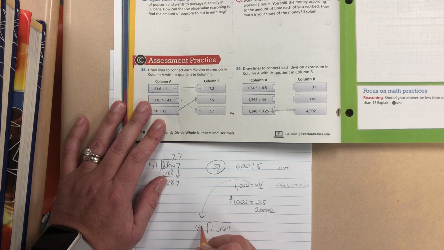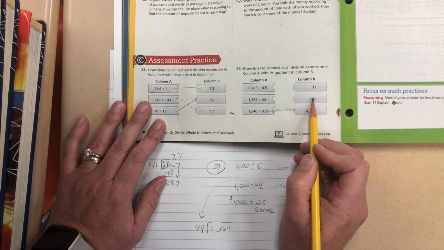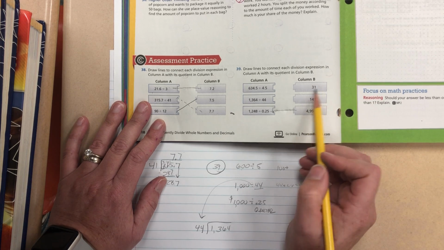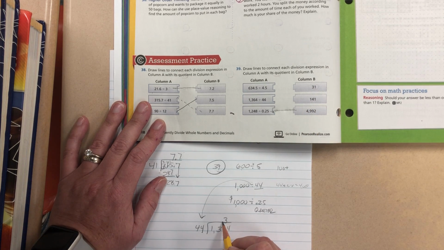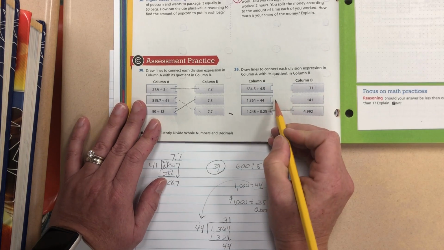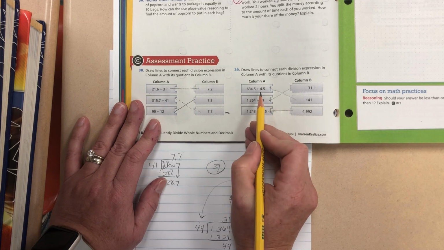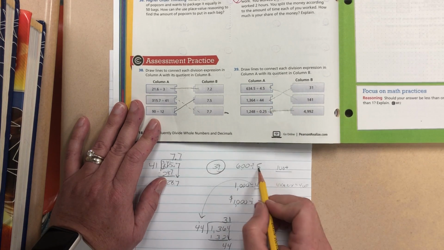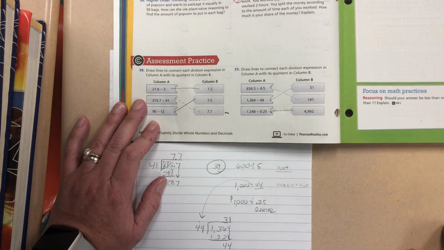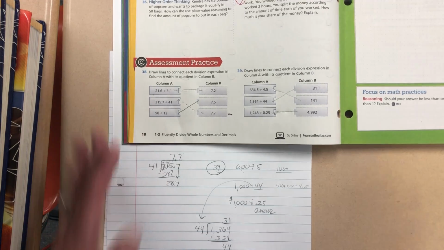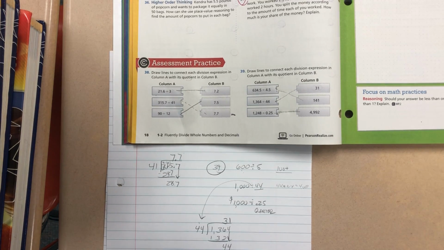1,364 divided by 44. Now, if I'm guessing that it's going to be this answer, actually, I'm sorry, this answer, I know that this should be a 3. So 12, regroup the 1, 12, 13, 44, it is the answer, 31. This one actually makes sense. There's over 100 5s in 600, so there should be 141, which is more than 100. I'm done, and I didn't really do a whole lot of division to get there.